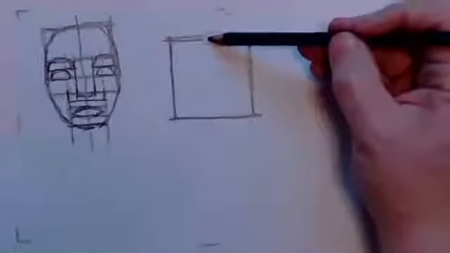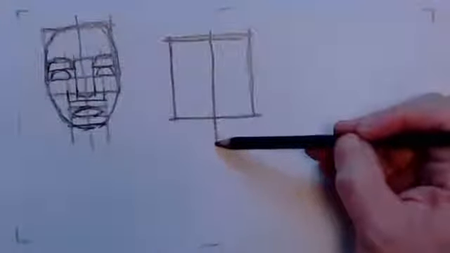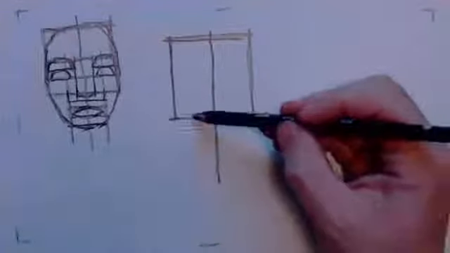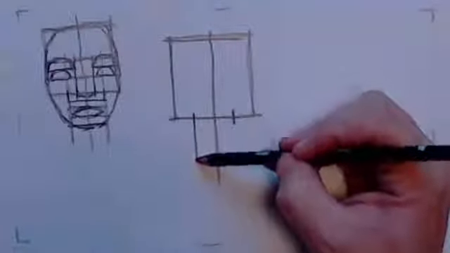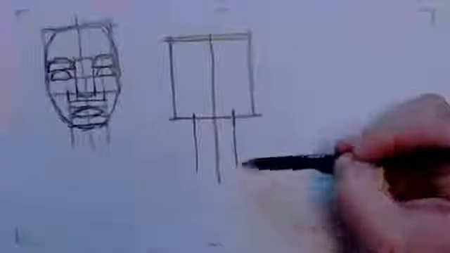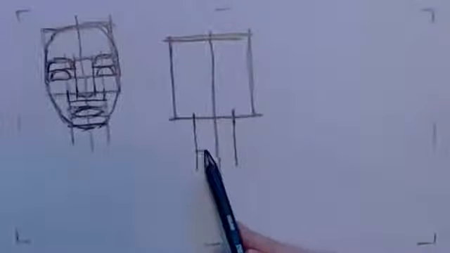In the center, straight down, and then in the two points there, straight down again, and make that into a square again.